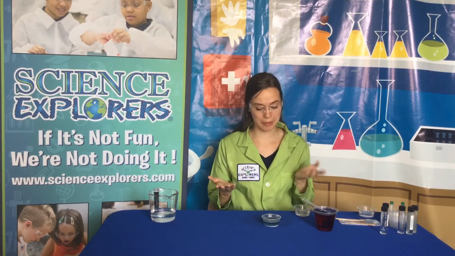Write down the color that your baking soda turned on your lab sheet. Does this mean that it's an acid or a base? Baking soda is a base.